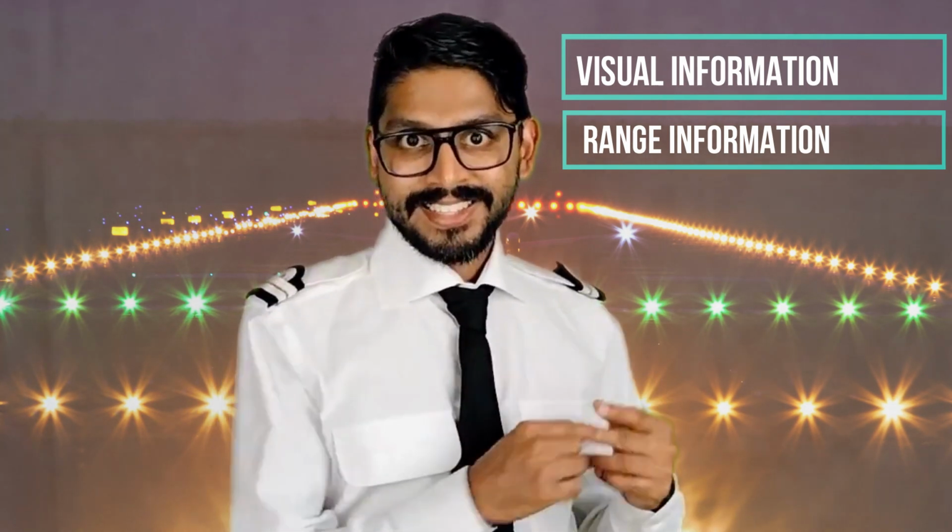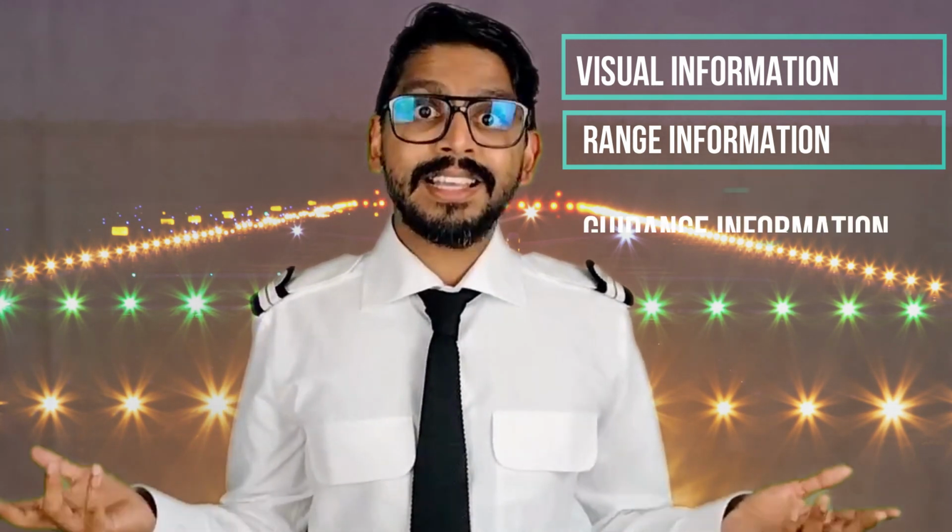The second information provided is the range information, which is provided by the marker beacons or a DME, distance measuring equipment. I will make a dedicated video of this. And the last kind of information is the guidance information, which is provided by the localizer and the glide slope.